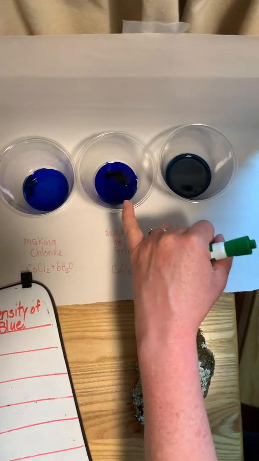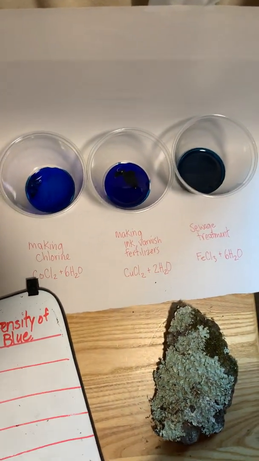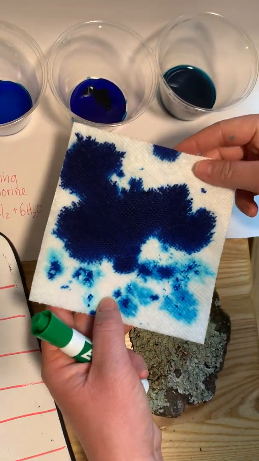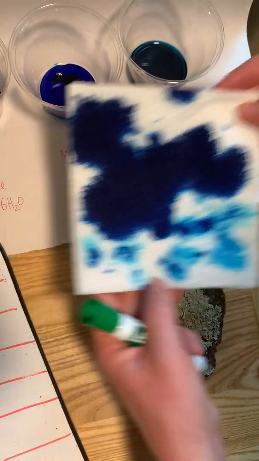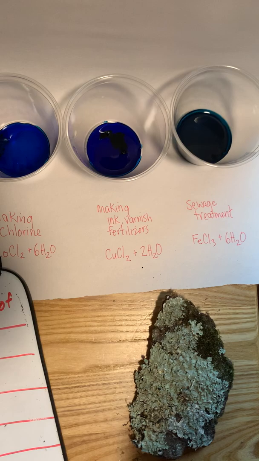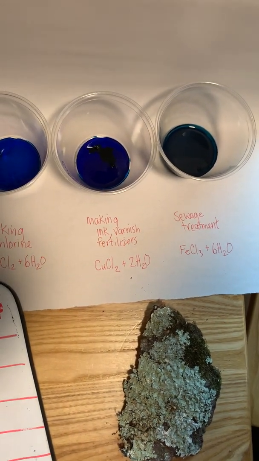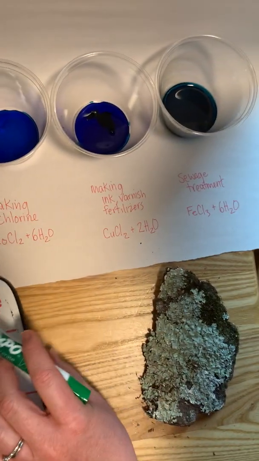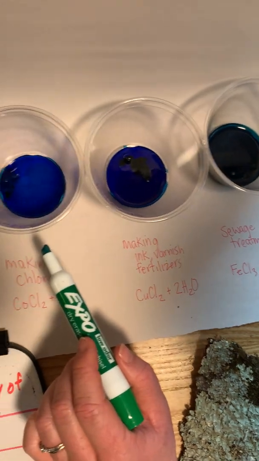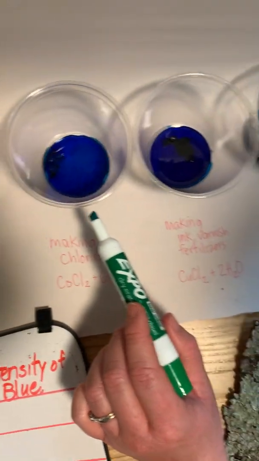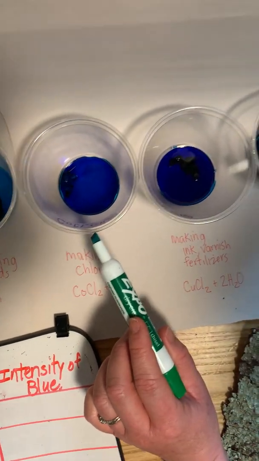So I don't know, I would probably give this a 5. It's like almost as dark. This is a 5, right? Like this is how it started out. I would say that the copper is definitely a 5. Would you say that the cobalt is a little bit lighter than the copper? Yes, I would say that one's lighter. So do you think maybe a 4 for this one?